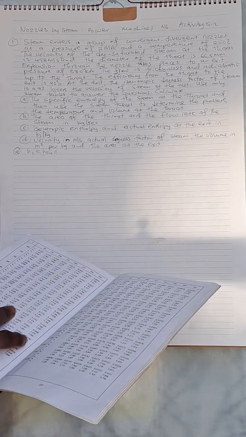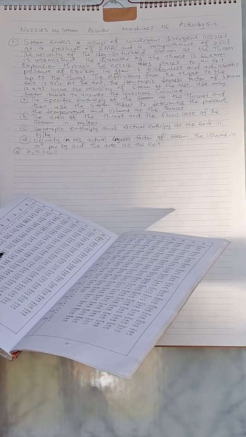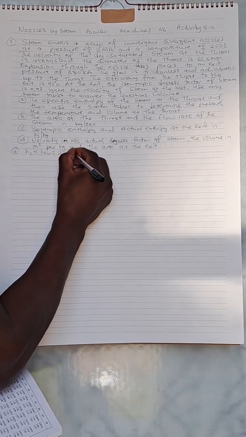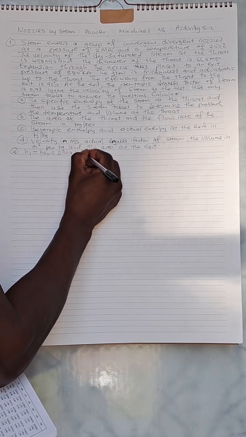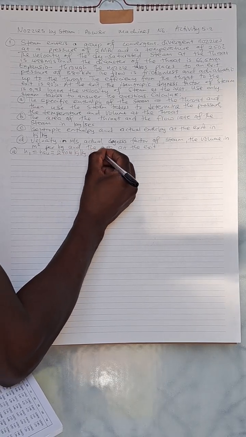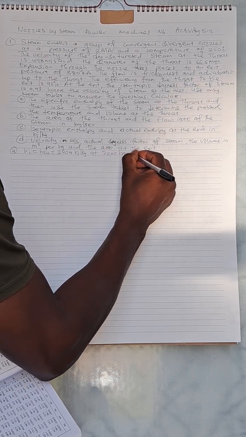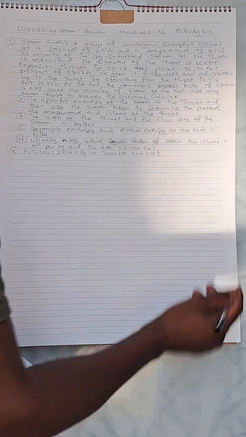You look for 2000 kilopascal where they intersect at HSU. I'm getting 2904 kilojoules per kg at 2000 kilopascal and 250 degrees Celsius.